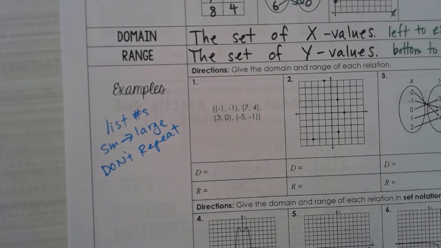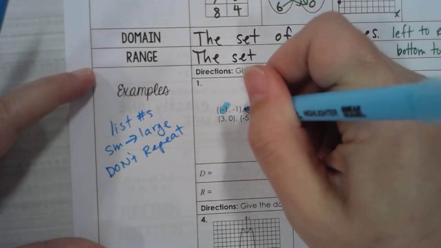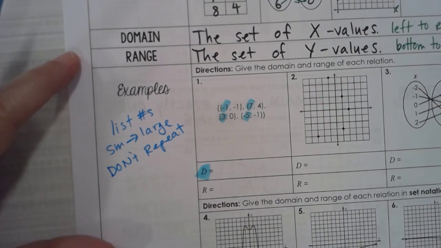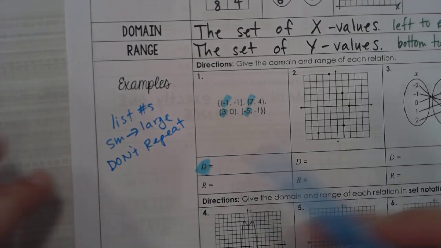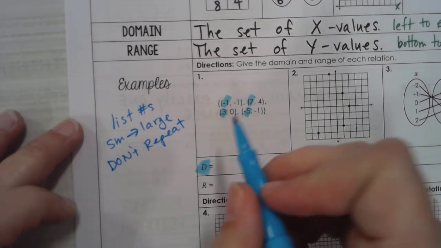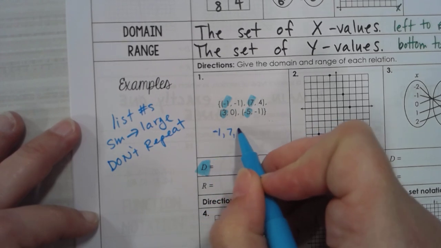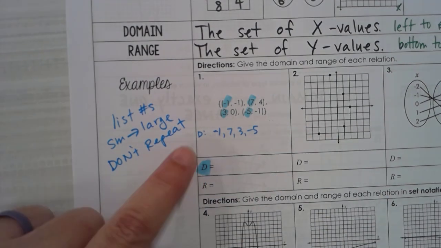All right, so I'm going to use domain as blue. So I'm going to highlight all of my X values for the domain. And then I'm just going to list those in order from little to big. So they're already highlighted, they're already colored, or you can write them out and then rewrite them if you wanted to put them in here maybe. Like the numbers are -1, 7, 3, and -5, right? That's our domain. But we got to rearrange them.